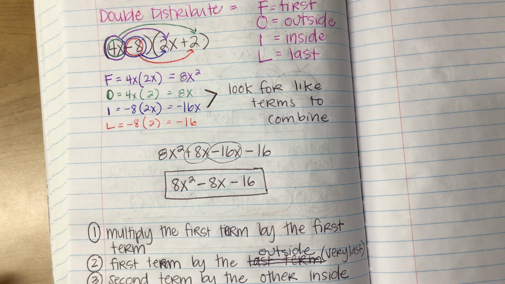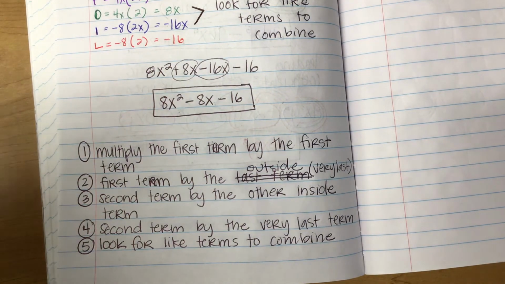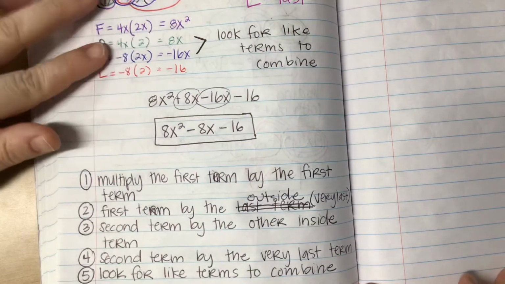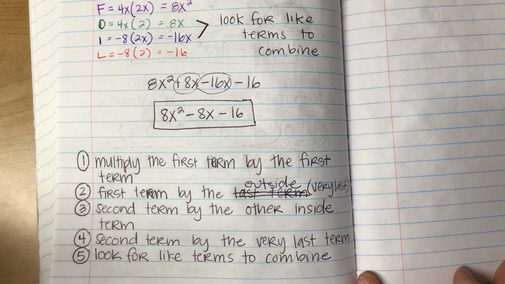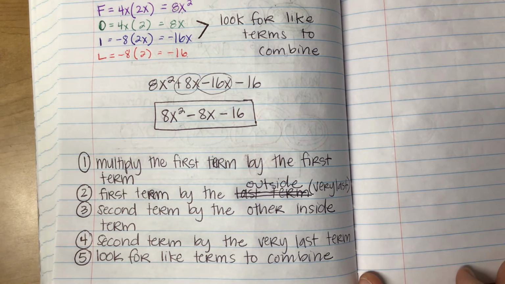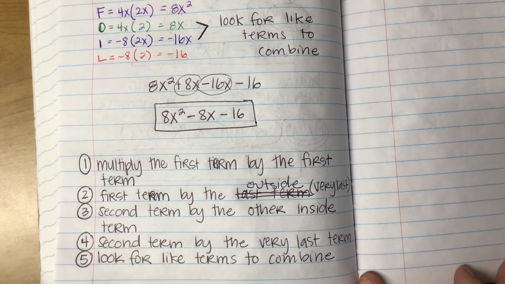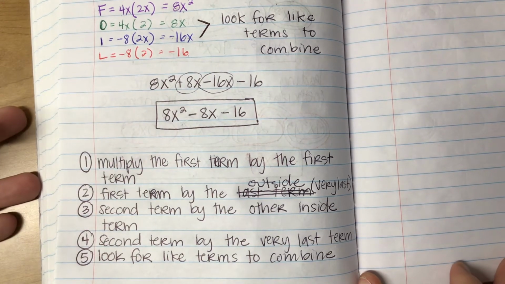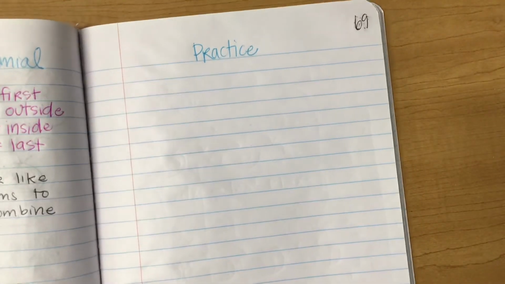Color coding helps if you're a visual. Oh, I didn't even show you the words, sorry. Color coding is helpful if you're a visual learner. If you look at the colors and that's what works for you, that's going to help you a lot in this process. I'm suggesting the arrows to help you keep track of what you're doing. Writing out FOIL, we're going to do that right now as we practice. Here we go.